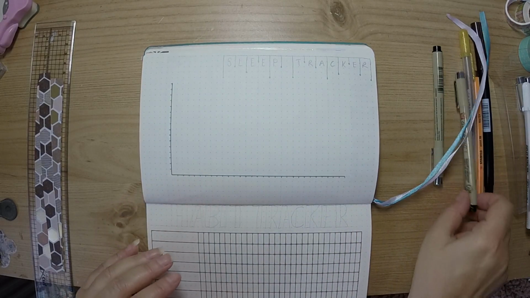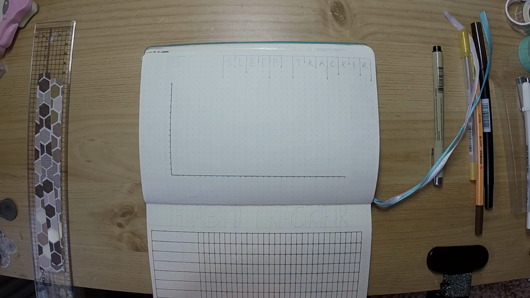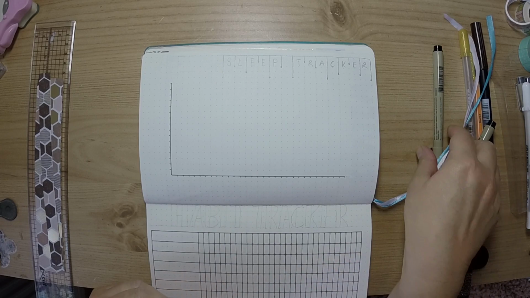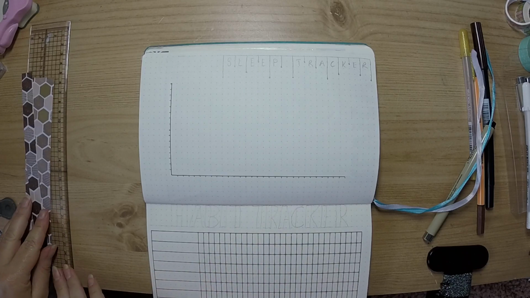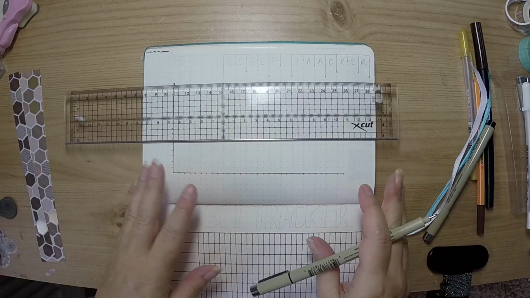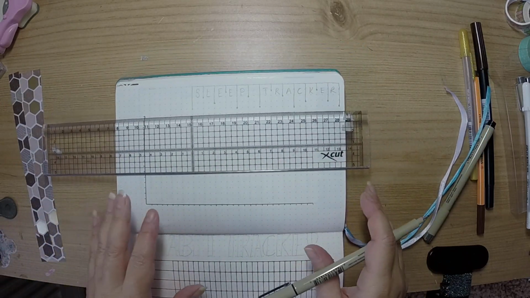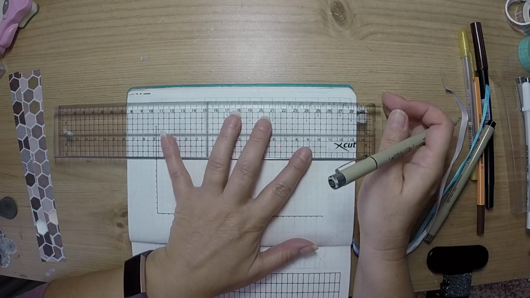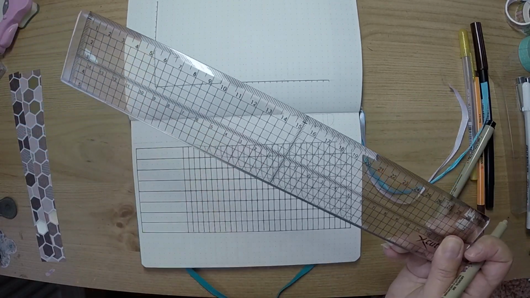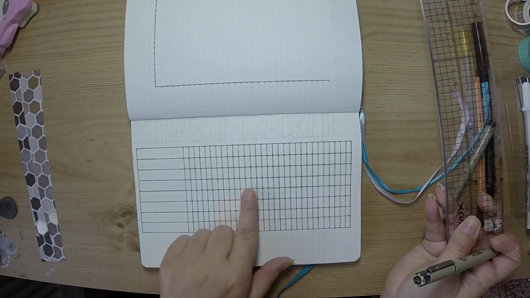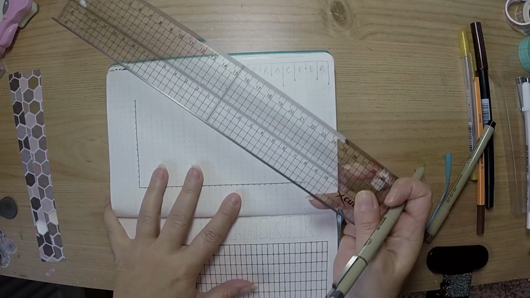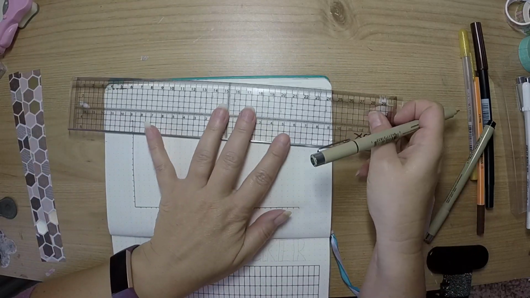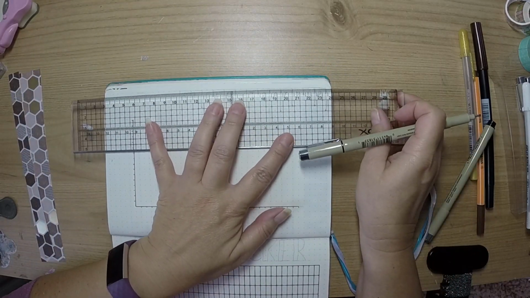I'm going to jump straight in and work through the decorating. I've done the lines already because I don't think you really want to sit and watch me draw a load of lines, particularly my habit tracker. You can see from this one, it takes a long time to get the lines in. I'm quite particular about doing my lines.